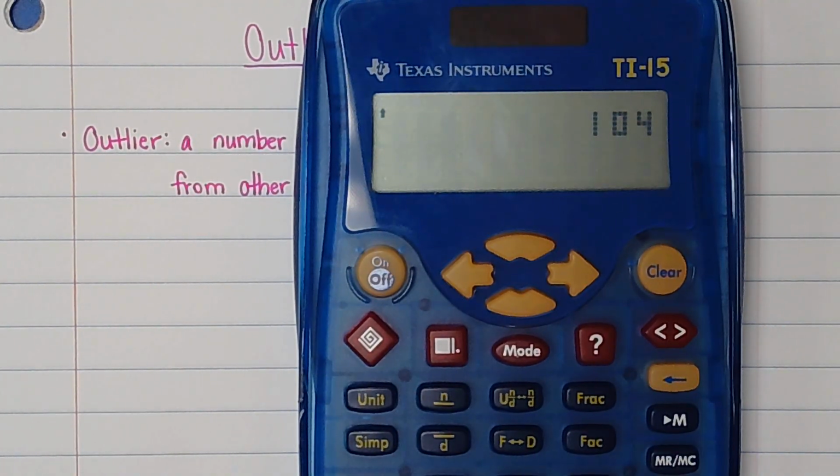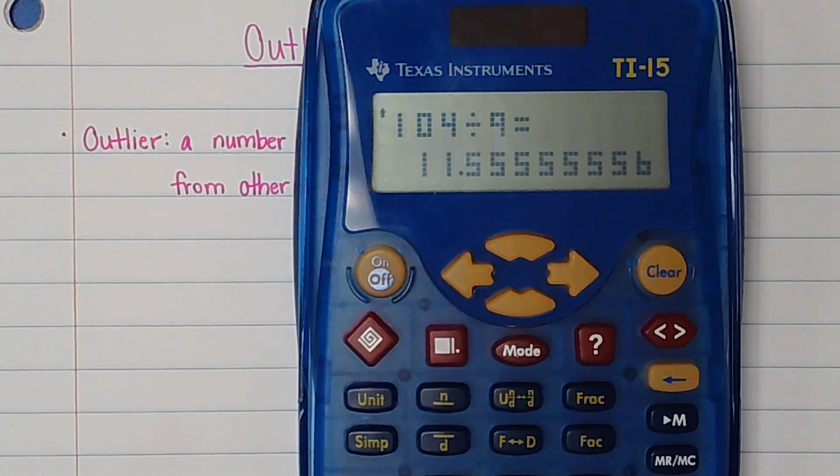All right. Divide by 9, and we get 11.5. That makes sense. Our average age for the class is about 11 and a half. It totally makes sense to say that the average for a class of sixth graders is 11 and a half. Okay. Well, let's say, remember we got 104.